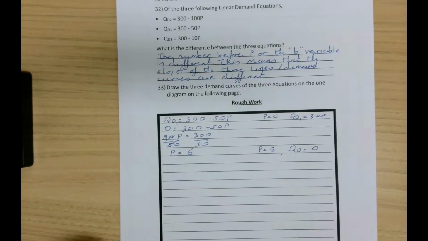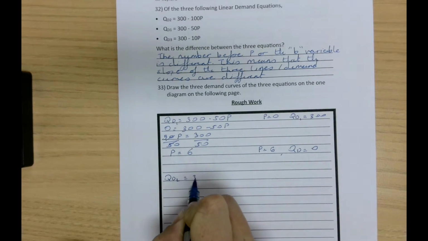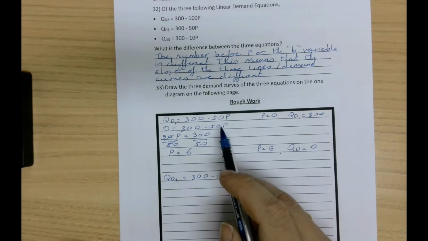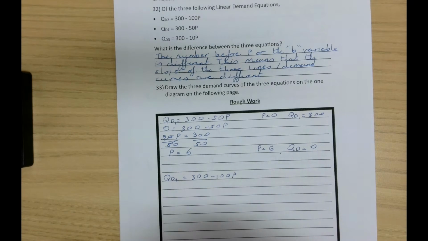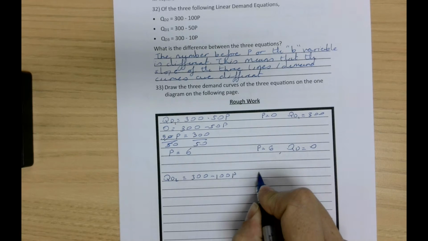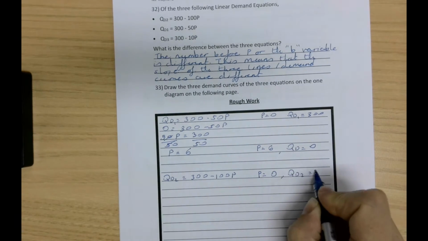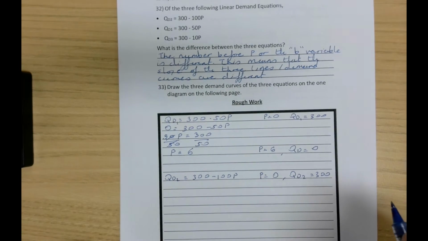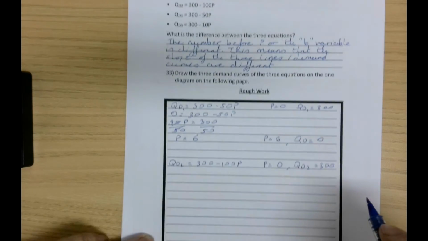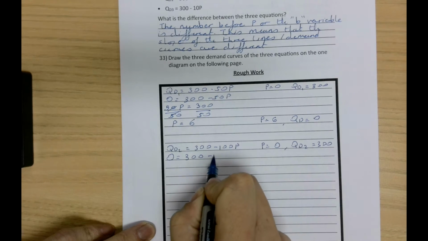Then we go back to our calculations, and we say, right, QD2 is 300 minus 100p. I might as well write it all out: QD2 equals 300 minus 100p. Just to be clear, this number before p has gotten bigger. I know it's technically smaller because it's a minus, but the absolute value of the number before p has gotten bigger. So what do we expect to happen to the slope? Does it get flatter or does it get steeper? Remember, the number has gotten bigger.